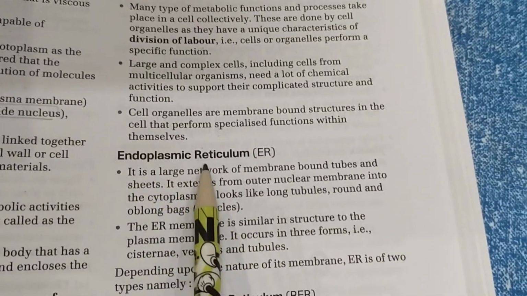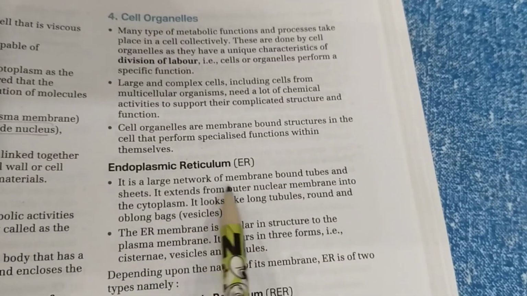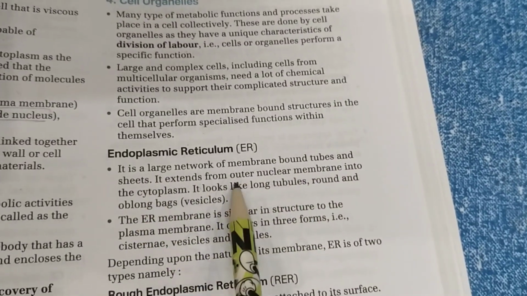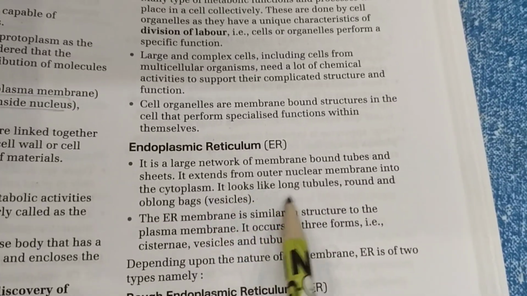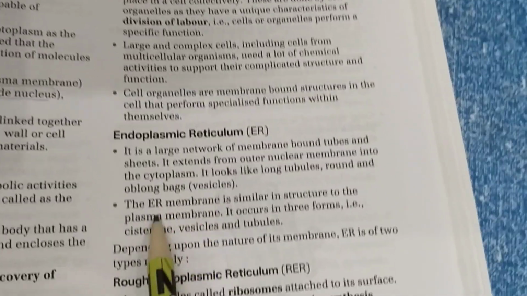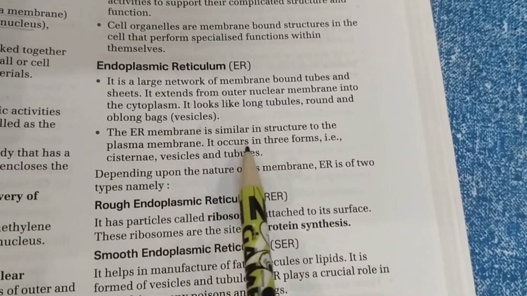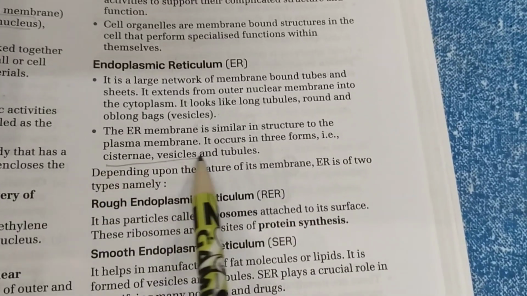Next is endoplasmic reticulum, ER. It is a large network of membrane-bound tubes and sheets. It extends from the outer nuclear membrane into the cytoplasm. It looks like long tubules, round and oblong bags, vesicles. The ER membrane is similar in structure to the plasma membrane. It occurs in three forms, that is cisternae, vesicles and tubules.